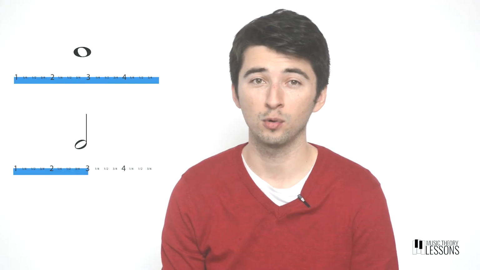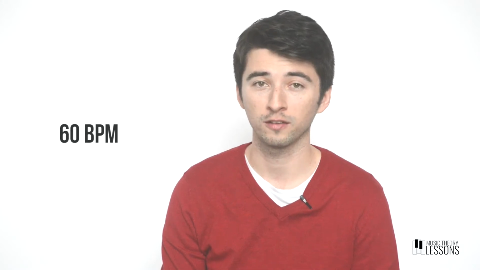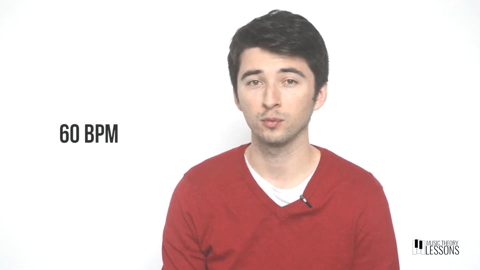Okay, now that we understand what a whole note looks like and means, it's time to look at the half note. Like its name implies, the half note is worth half of the value of a whole note, 2 beats. If the speed or tempo of the piece was set to 60 beats per minute, or 1 second, then a half note would be held for 2 seconds.